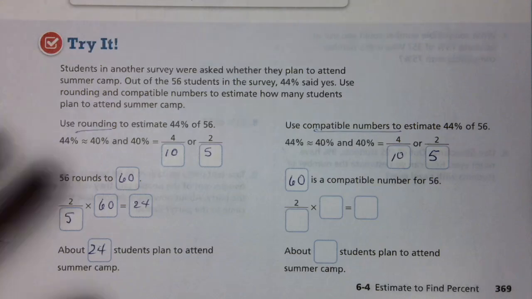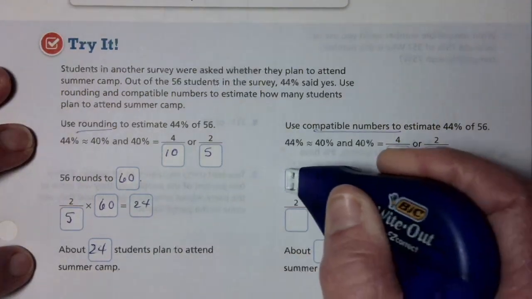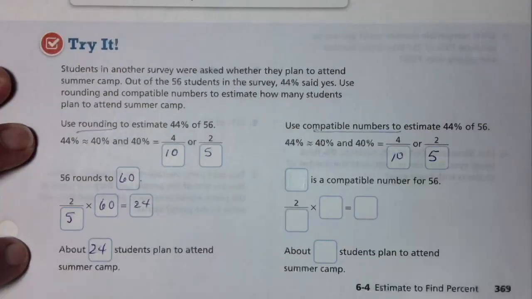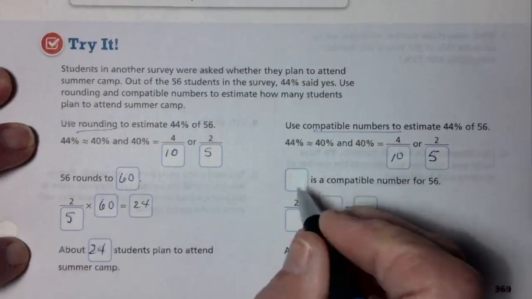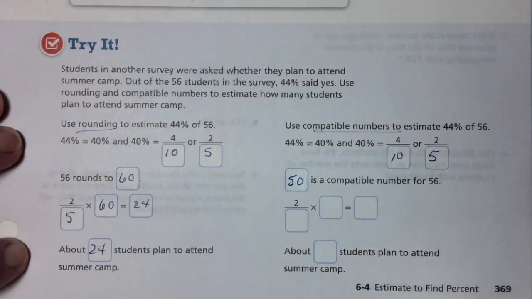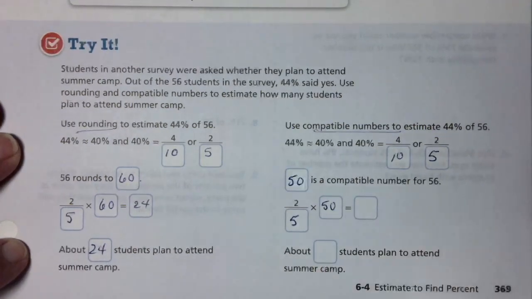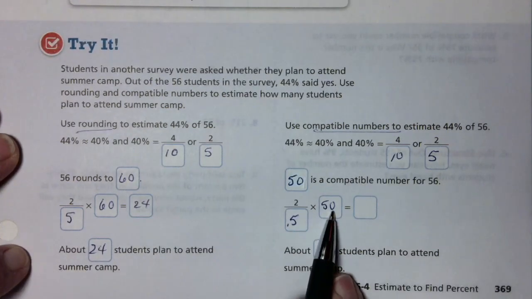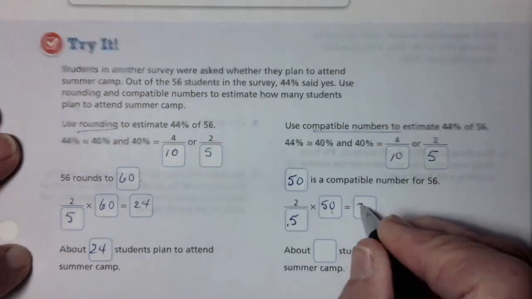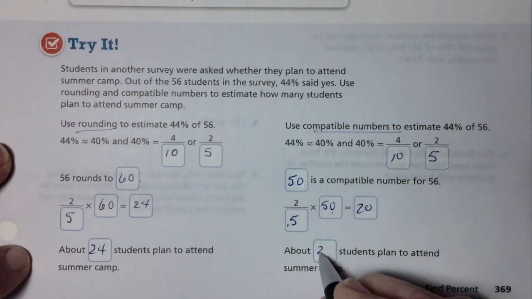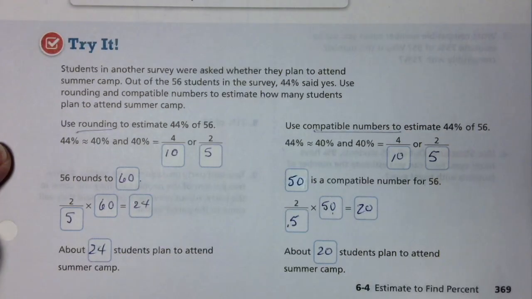We can go down on this one, and it's going to work well. I've got a 5 here, so I'm going to round this down to 50. 50 is a compatible number for 56. So 2/5 times 50. Well, 5 goes into 50 10 times, and 10 times 2 is 20. So this one says about 20 students plan to attend summer camp.